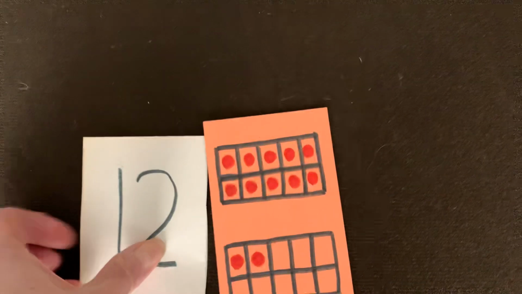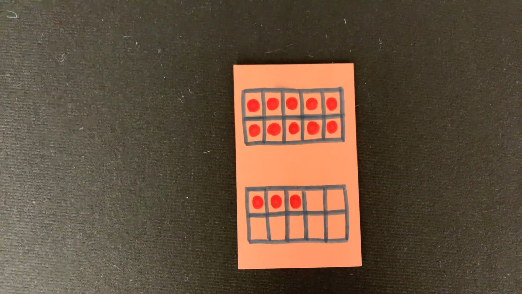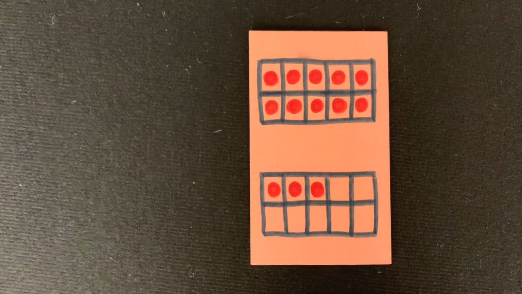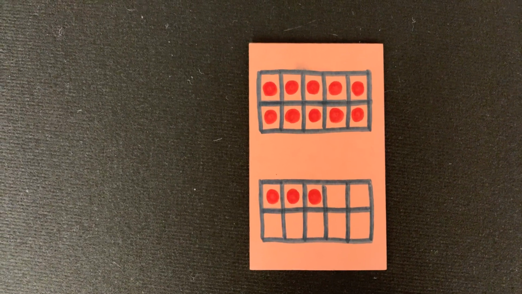Okay, let's try the next one. However you do it, that's fine, as long as you can figure out the answer. Here's the next one. Now we are going one higher than the number 12. This is one more than the number 12. Let's see if you can figure it out.